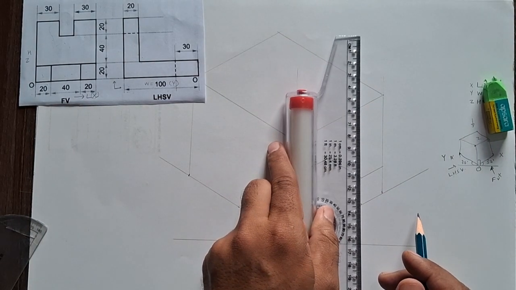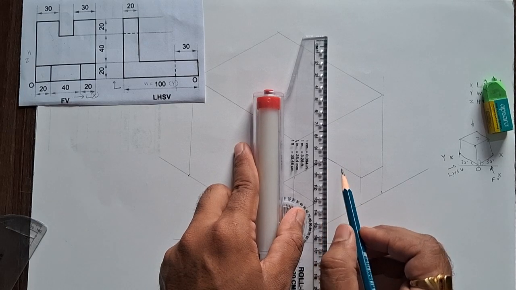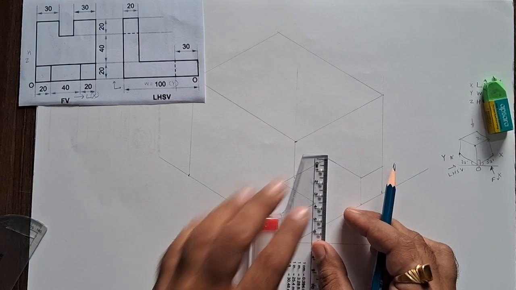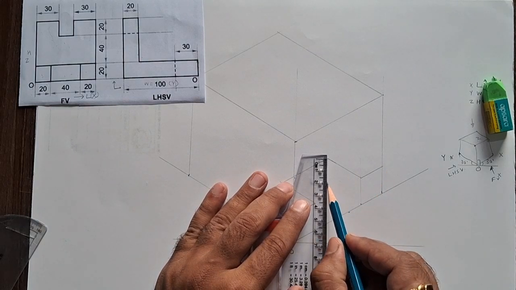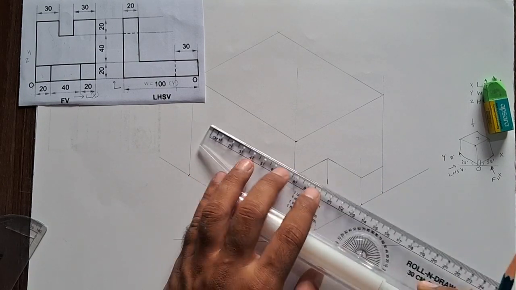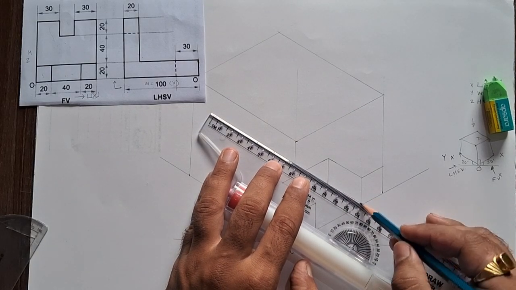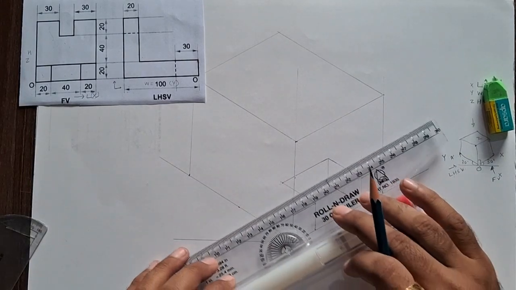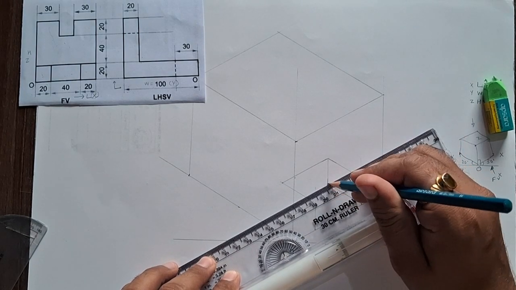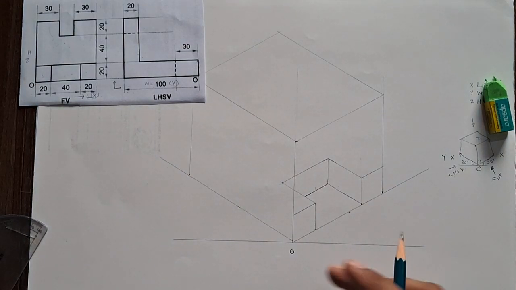Now height of this rectangular strip is 20 mm. Width is again, you can see 30 mm. All these lines are the isometric lines, and this is a front view line. To this line we can see this line edge. So this is the front section.